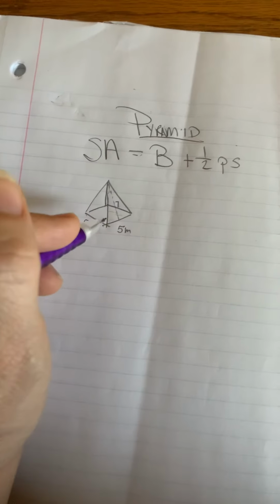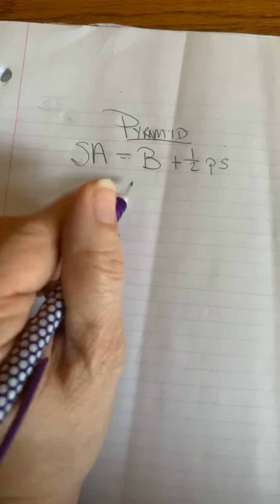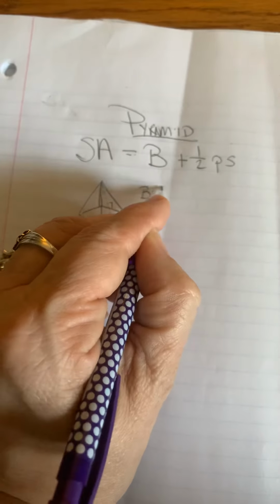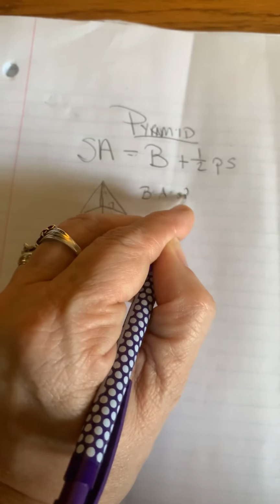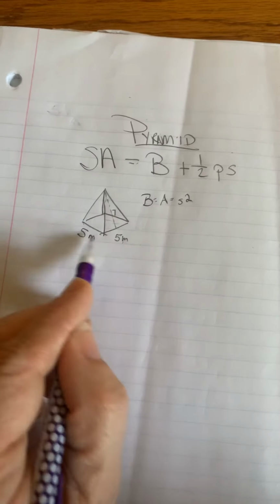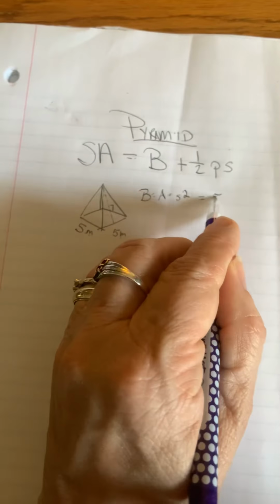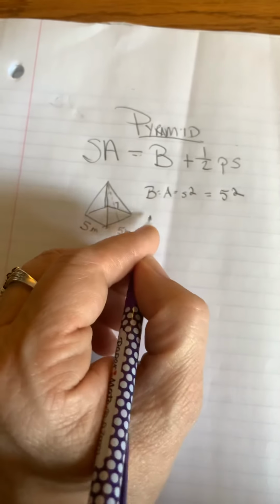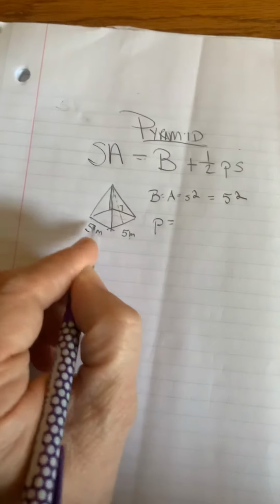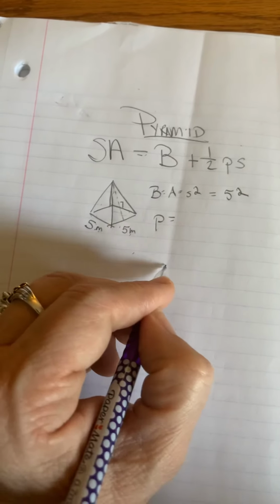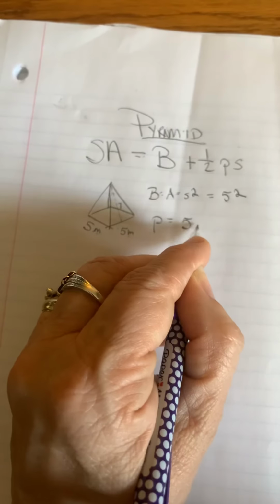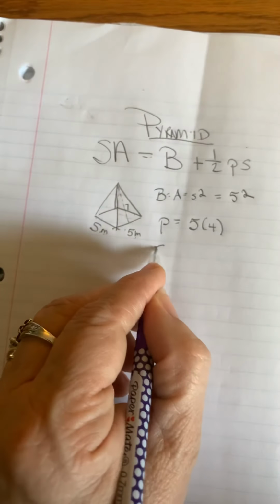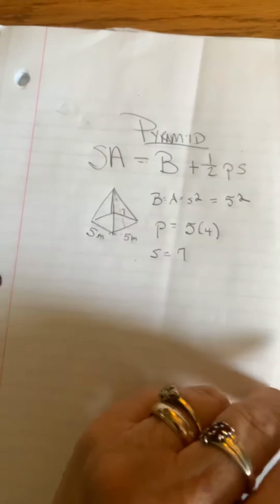This is a square. So the best thing to do is write down what you're given, okay? The big B means that it's the area, which happens to be a square, so that's S squared. And since the sides are 5, you're going to do 5 squared for the area. So the big B is 5 squared. And then the perimeter is the distance around, and since you have a square, it's 4 equal sides, so you're going to do 5 times 4 to find that. And then the slant height is 7. No computation needed, you just plug that in.